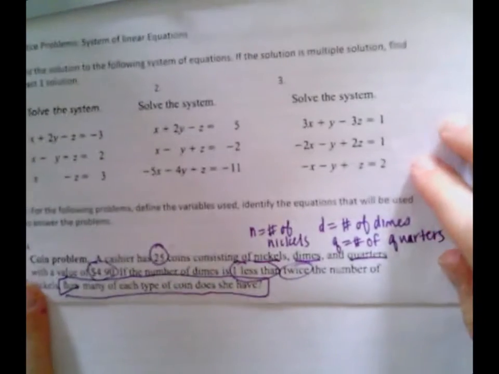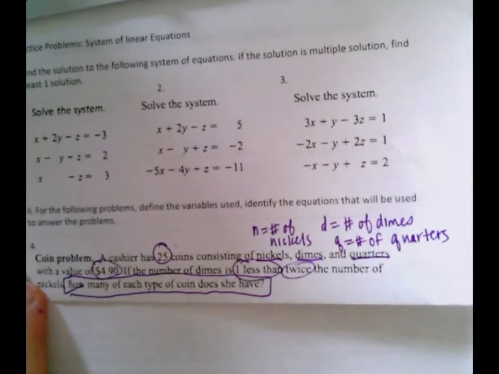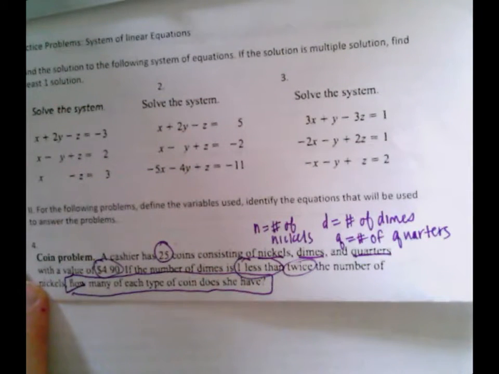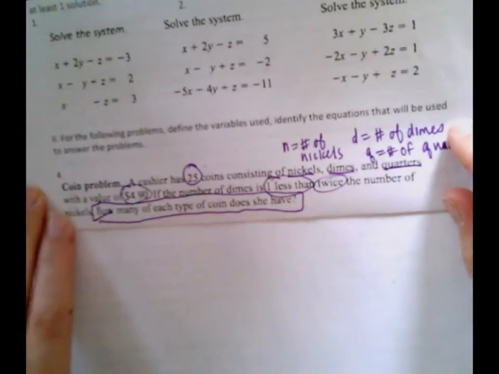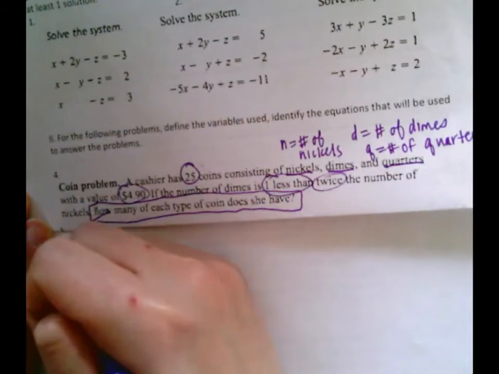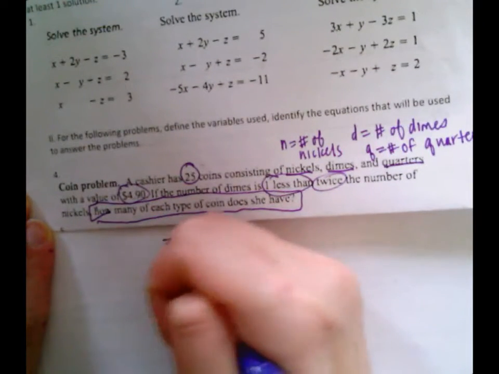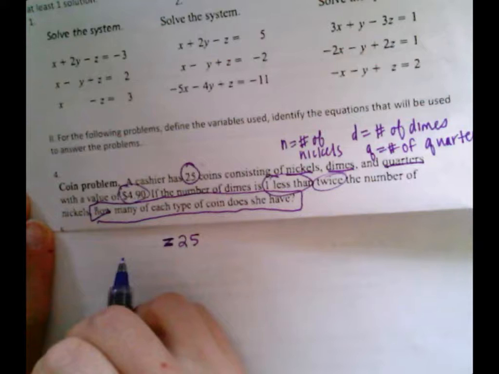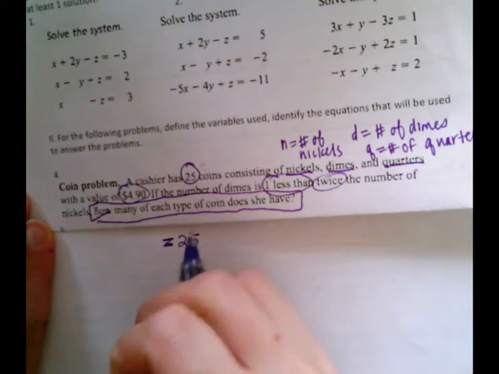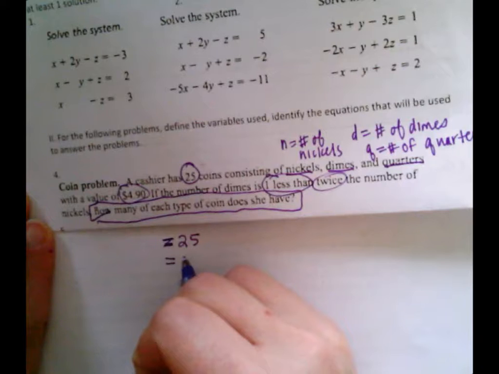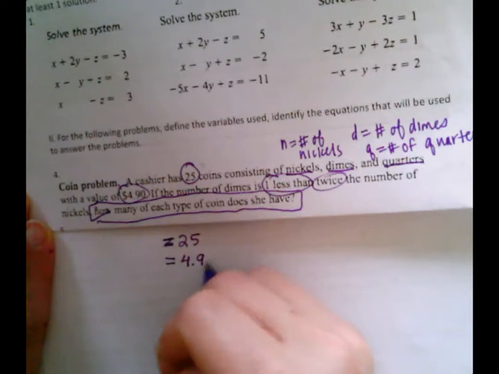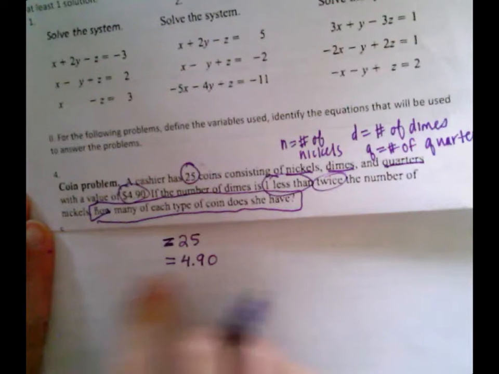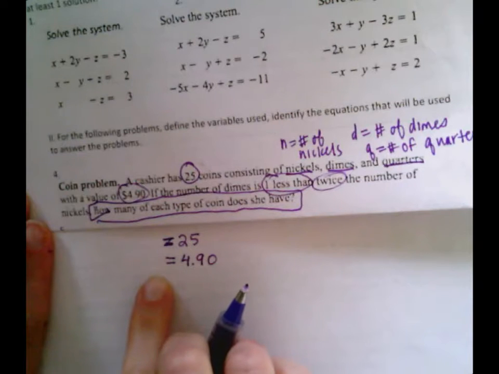Okay, then the first sentence actually has embedded in it two different equations. Within the first sentence, the first equation relating the variables is going to be equal to 25 total coins. So I'm going to leave you to fill in what goes on the other side of that equal sign. And then a second equation we can set up will be equal to the total amount of money, which will be 4.90. So remember, in this expression, you're going to have to use the 0.05, the 0.1, and the 0.25 to represent the amount of money you get per quarter, per nickel, per dime.